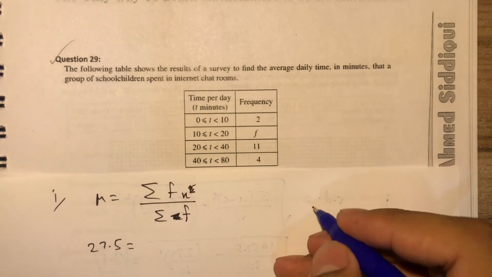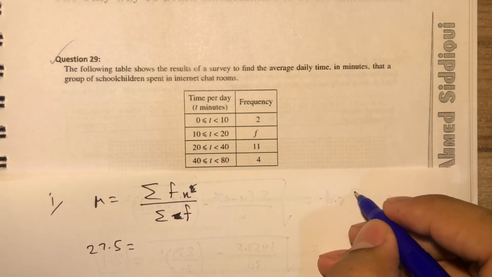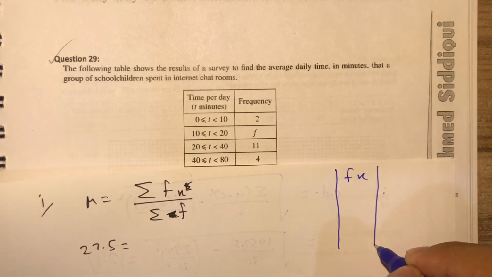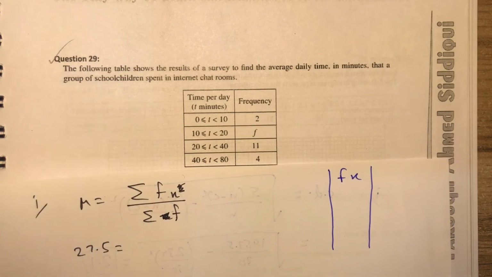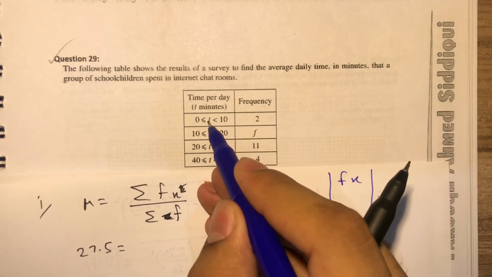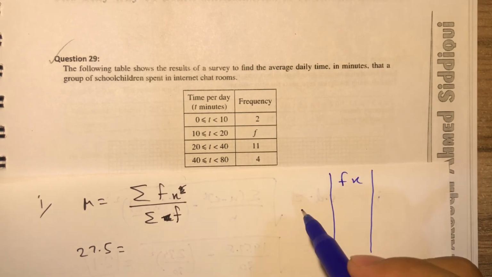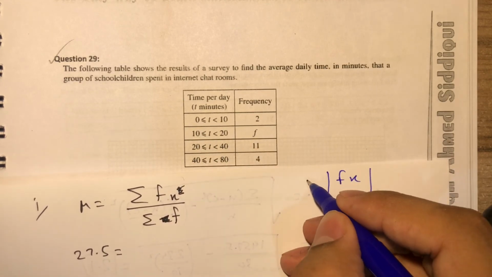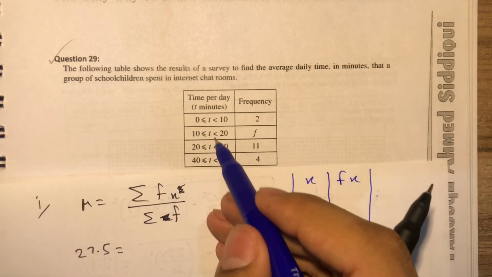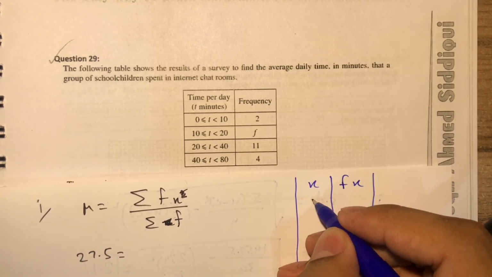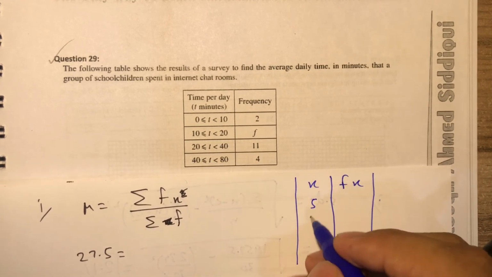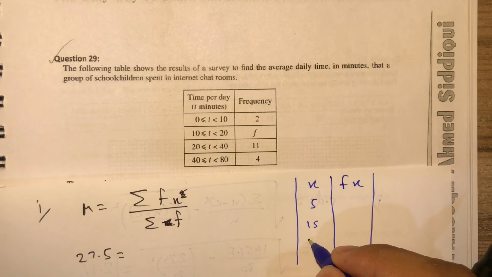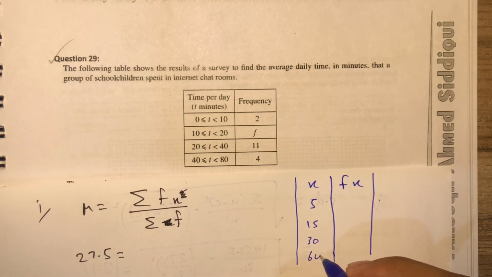Sigma fx we'll have to find, sigma f also we'll have to find, right? So first I'll make a column of fx. Now how do we find fx over here? Basically we used to multiply frequency with the value of x and get fx, but over here there is a range of values of x, right? So we'll take the midpoint of these. For the first one it will be 0 plus 10 upon 2, that is 5, 10 plus 20 upon 2, that is 15, 20 plus 40 upon 2, that is 30, and 40 plus 80 upon 2, that is 60.